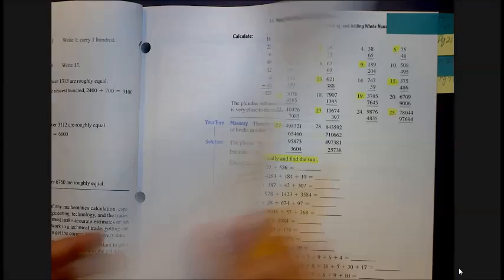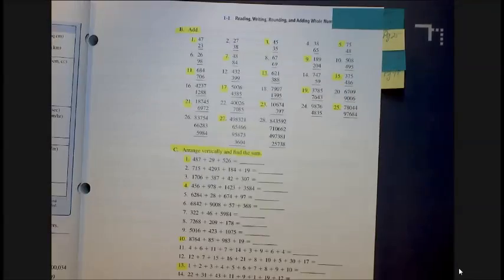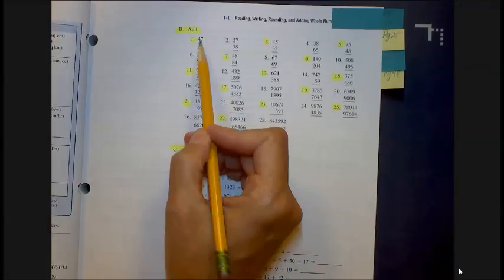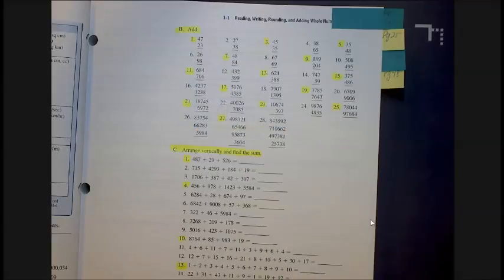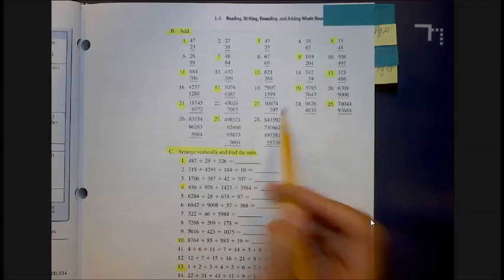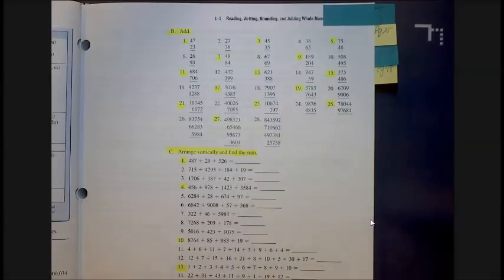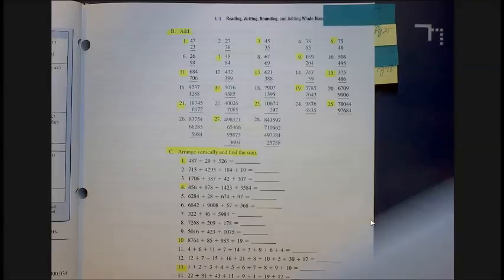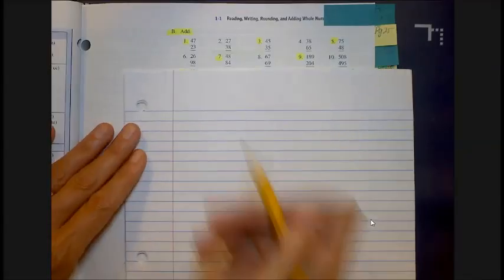Okay, so it talks about adding and subtracting. So here in section B on page 15, some pretty straightforward adding problems, doing 2 and up to 4 and 5 digit problems. When we look here, one of the questions I know you're going to have on your homework is, do I have to write that all out? No. But I'm going to just do a couple of examples.